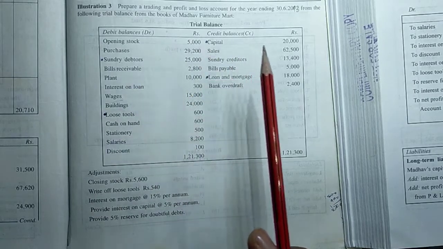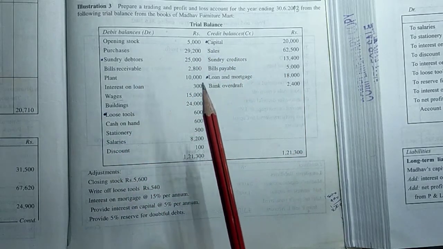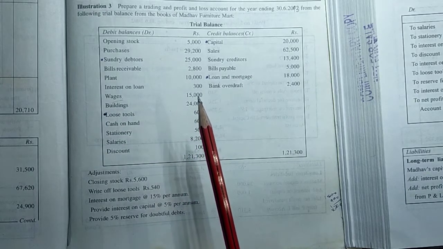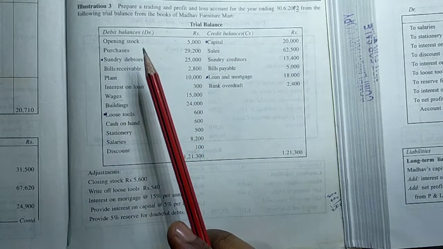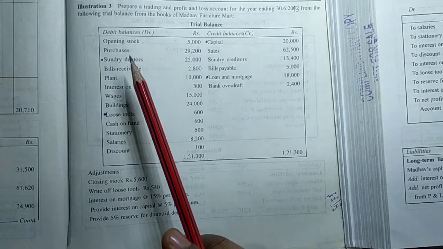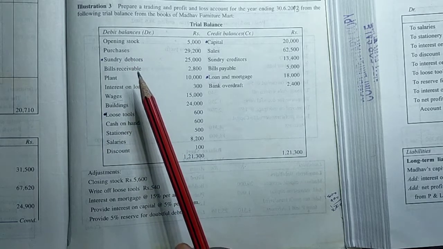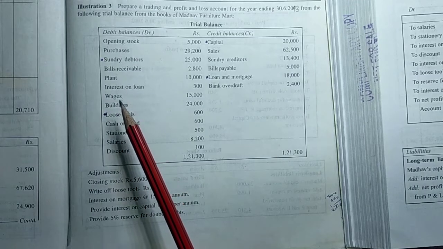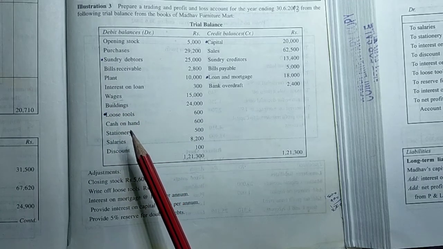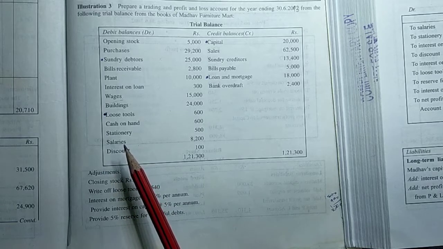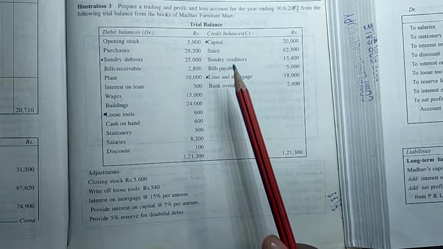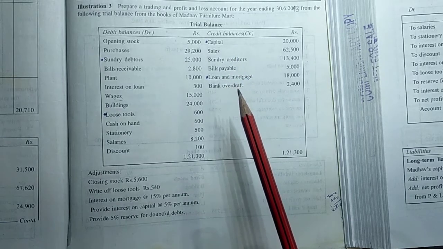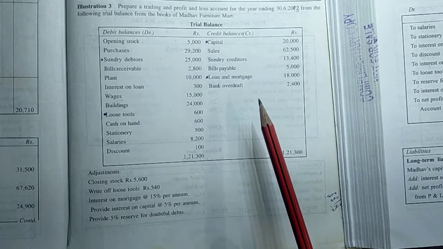Now the trial balance has been given. From this trial balance we are supposed to create these three accounts. We'll read it once. What are the entries given? Opening stock, purchases, sundry debtors, bills receivable, plant, interest on loan, wages, building, loose tools, cash on hand, stationery, salaries, discount. In the credit balances: capital, sales, sundry creditors, bills payable, loan and mortgage, bank overdraft. These are the entries given in the credit balances.